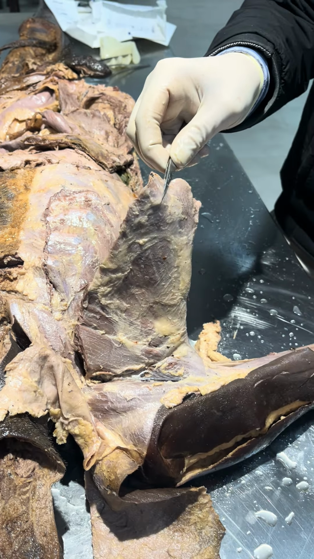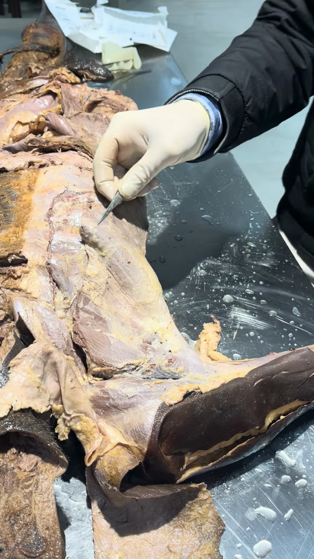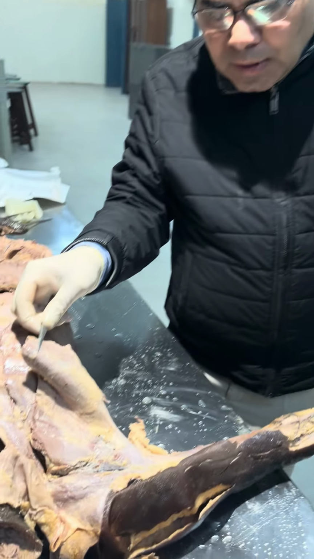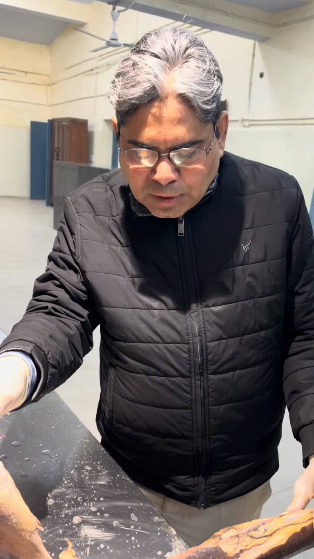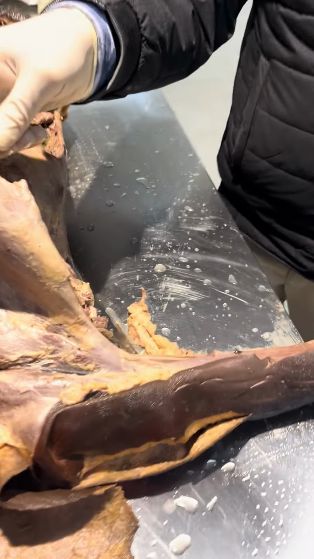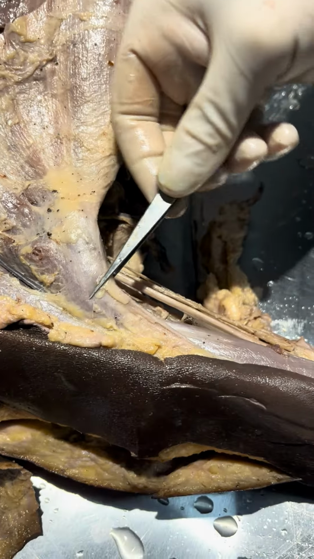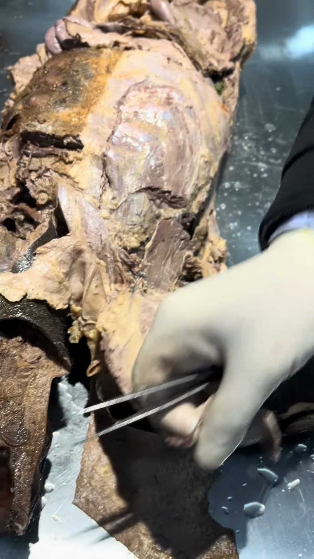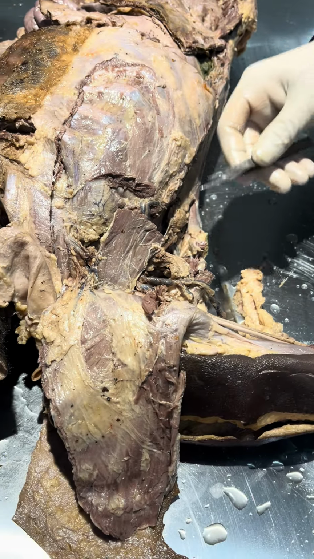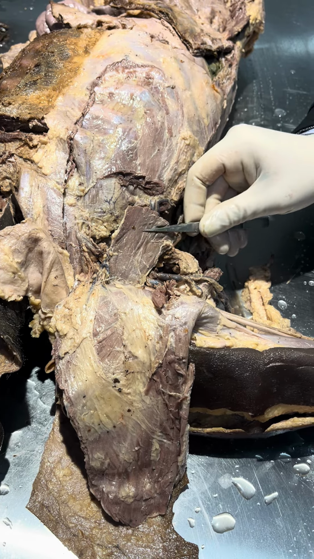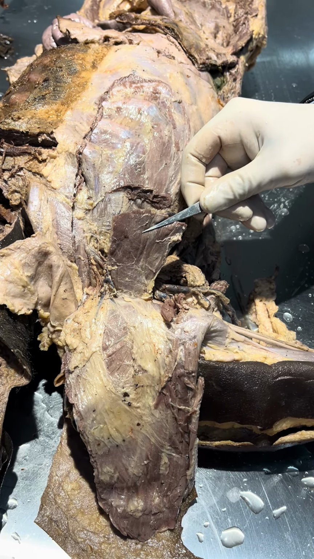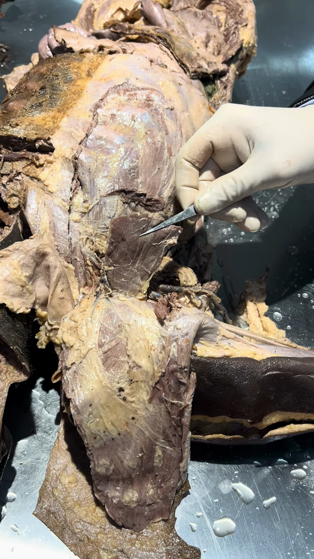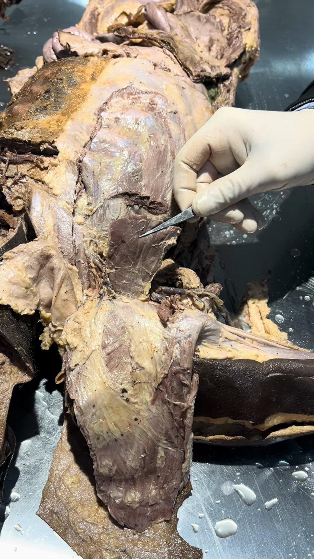This is the pectoralis major muscle, and you know it takes insertion on the lateral lip of the bicipital groove by a bilaminar U-shaped tendon. So this is the bilaminar U-shaped tendon of the pectoralis major muscle. So this is the pectoralis major muscle here. Deep to this, you know the triangular small muscle deep to the pectoralis major muscle. This is the pectoralis minor muscle.